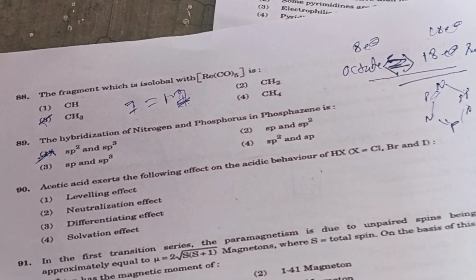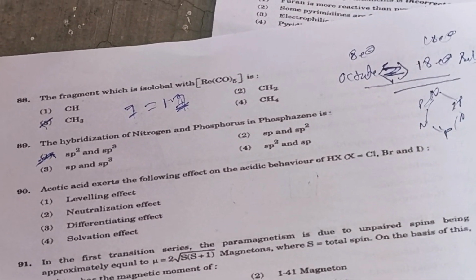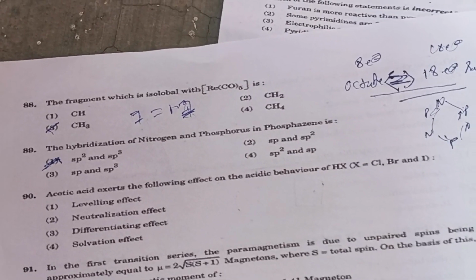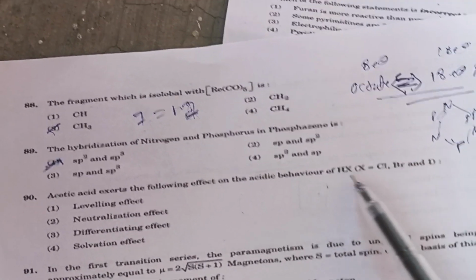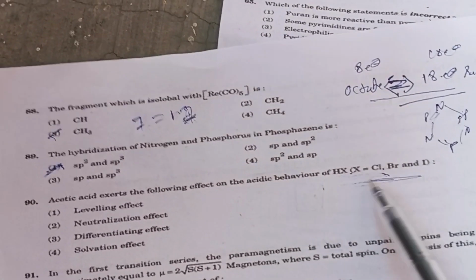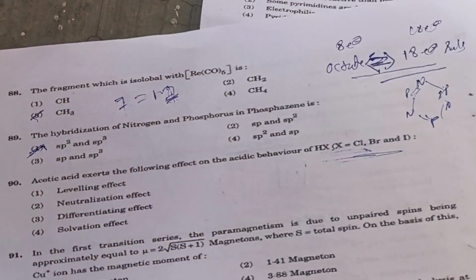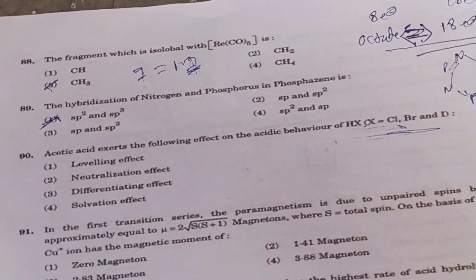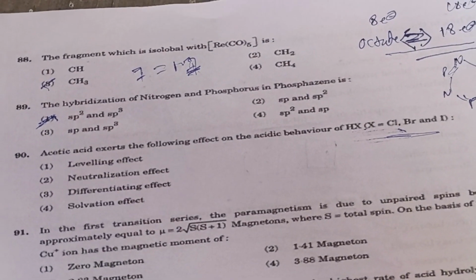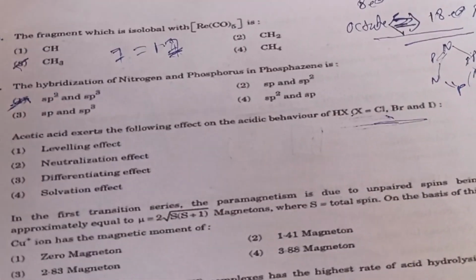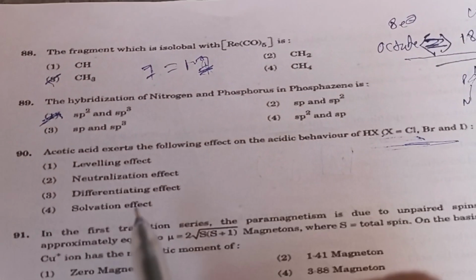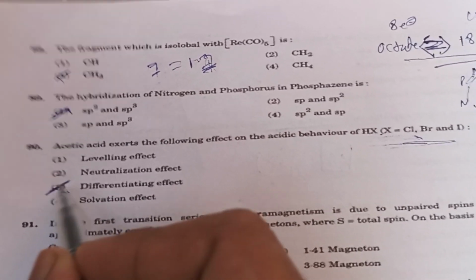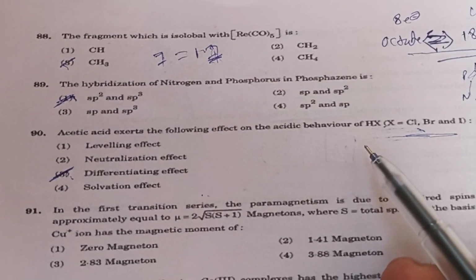So we have to take knowledge of the halogens given here, because if you compare HCl, they have given a hint of the halogenic nature, so that here they will make the differentiating effect, since they will differentiate the strong acid and the weak acid.